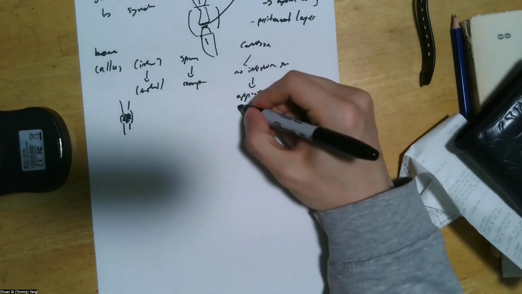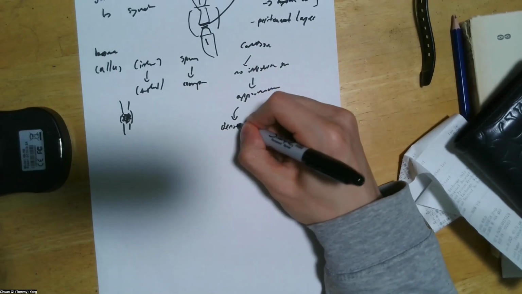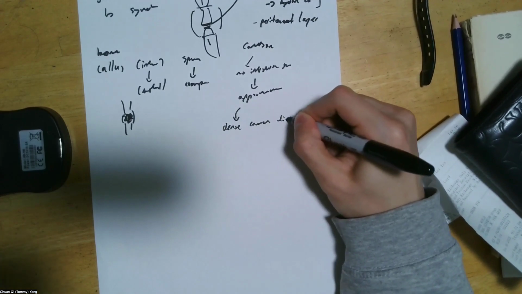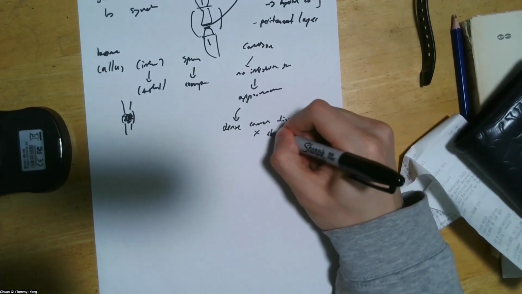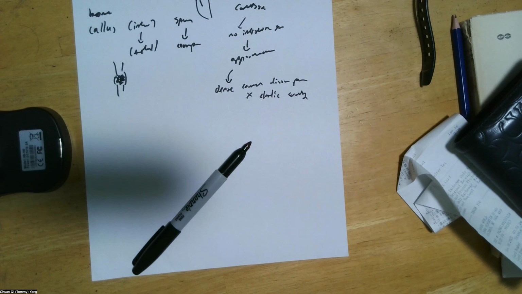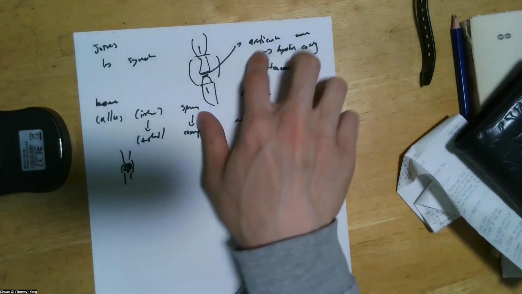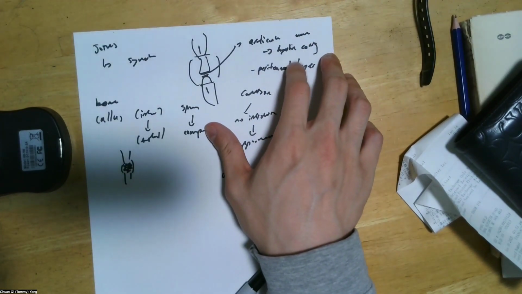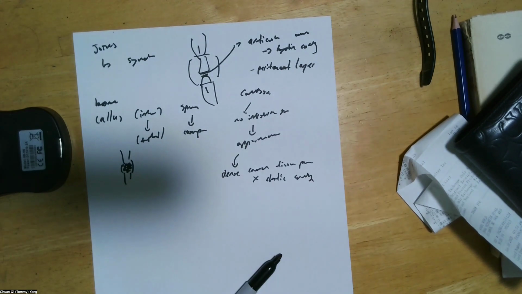One consequence is seen in cauliflower ears, where it produces dense connective tissue proper instead of elastic cartilage. This is one example. Another example of a disease: remember when we talked about the articular cartilage and peritoneal layer? Osteoarthritis is a degenerative disorder caused by damage to the articular cartilage. And it's inflammation, more pressure, and more damage. Overall, this is just going to be what's on any sort of exam for joints.